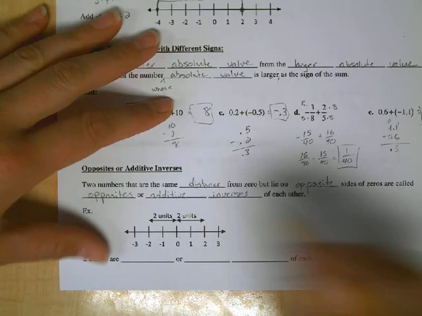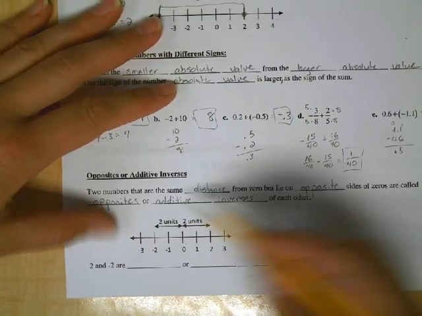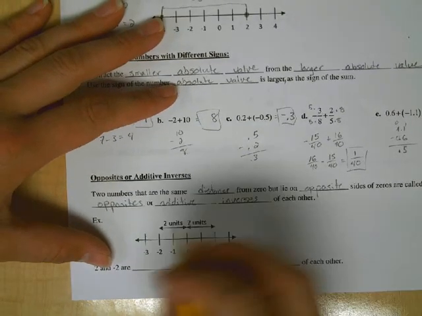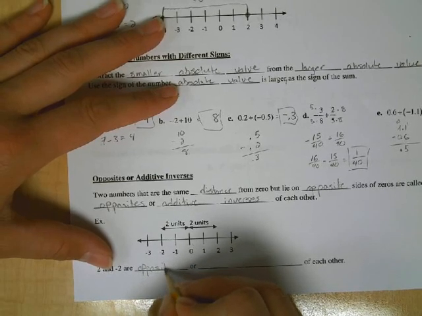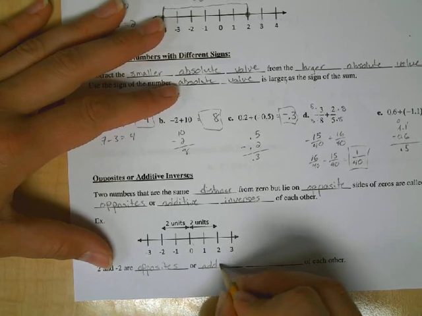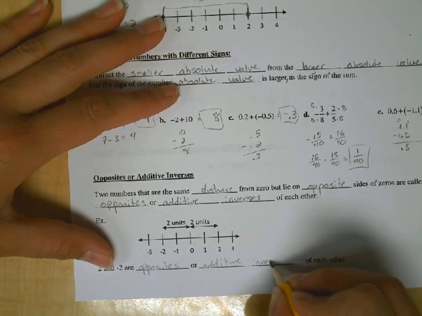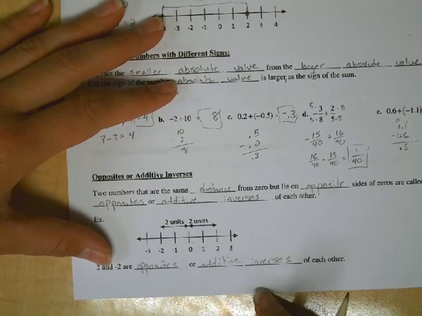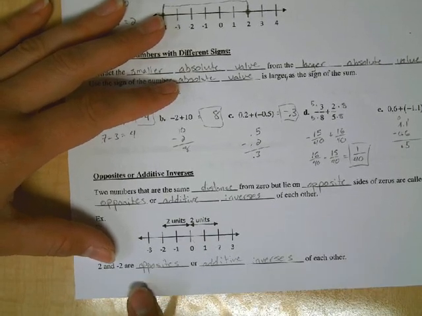So if I go positive 2 and negative 2 together, they give me 0. Those are called additive inverses or opposites. So 2 and negative 2 are opposites, or additive inverses. Now there are going to be different vocabulary words that you're going to have to learn here, so make sure that you really pay attention. These will show up in your test, in homework, and in quizzes, so you have to be able to describe numbers.